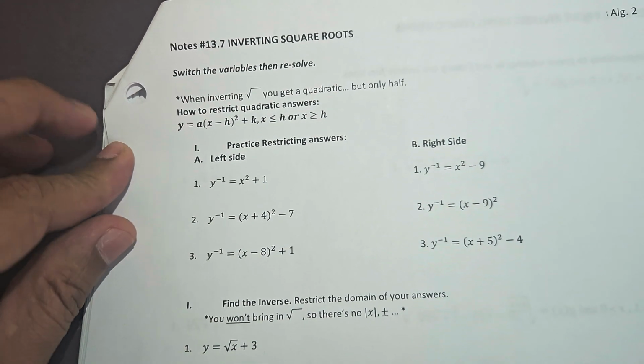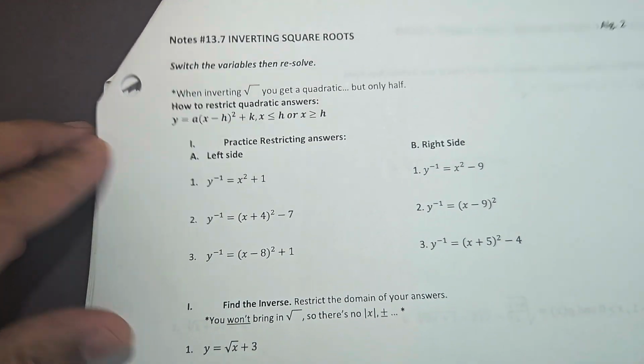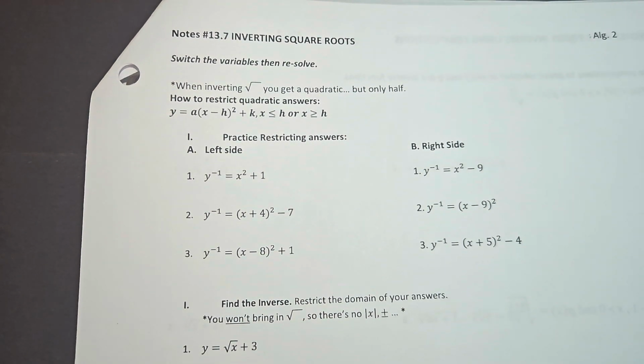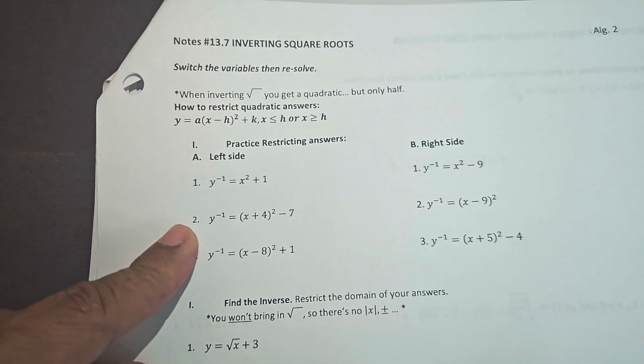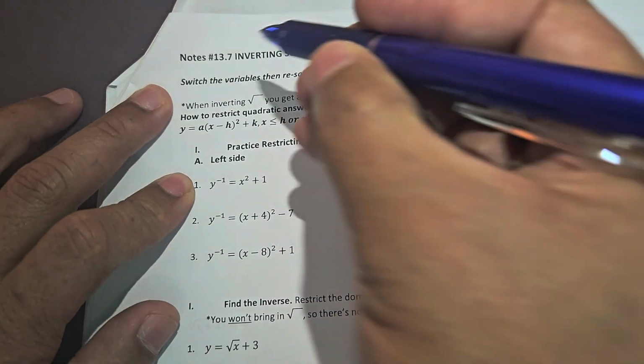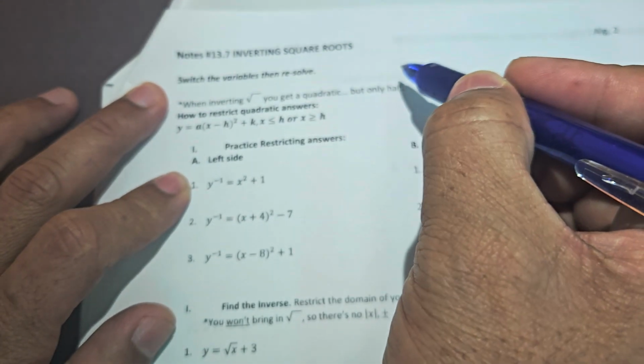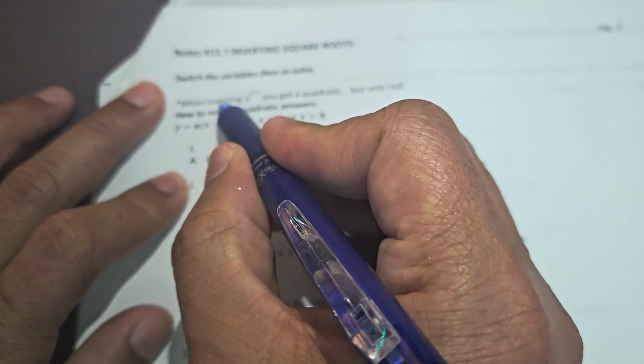This lesson is what you're doing. Yesterday we did going from quadratics to square roots. Today we're going from square roots to quadratics. So you still switch the variables and resolve, which means solve for y. And when inverting the square root, you get a quadratic.